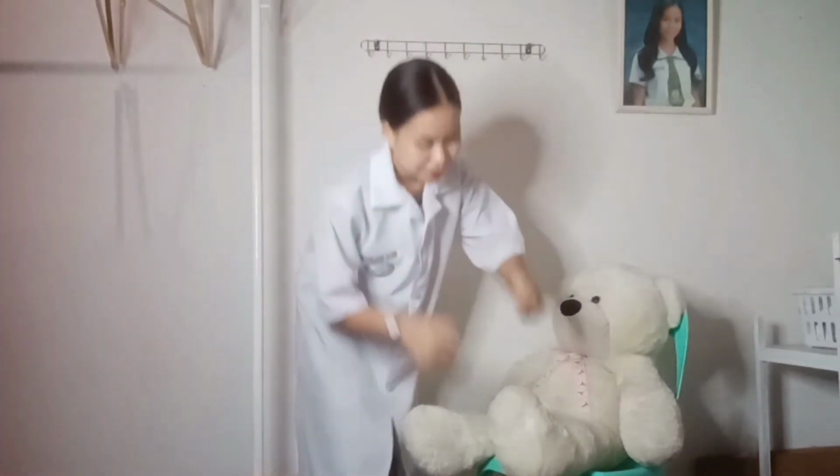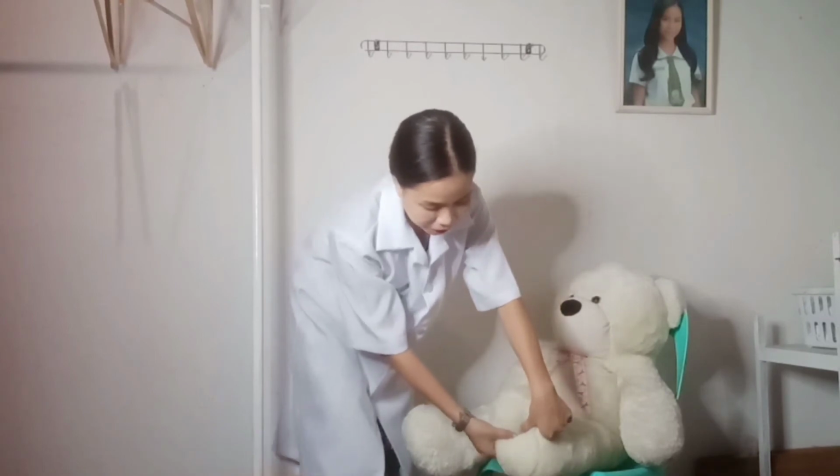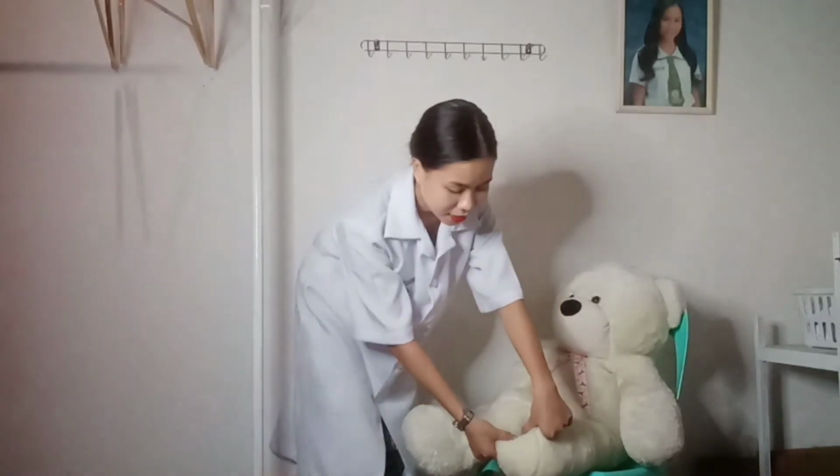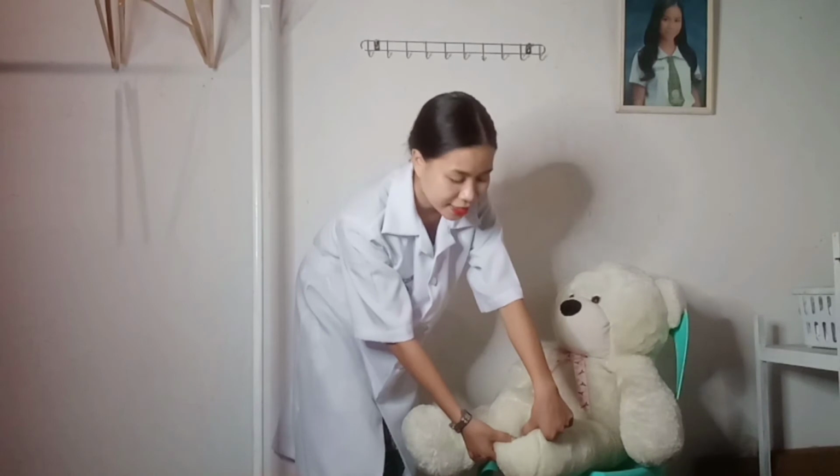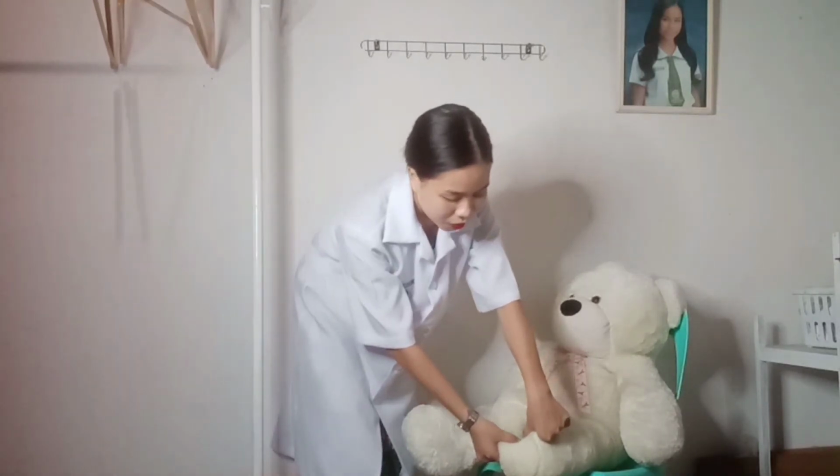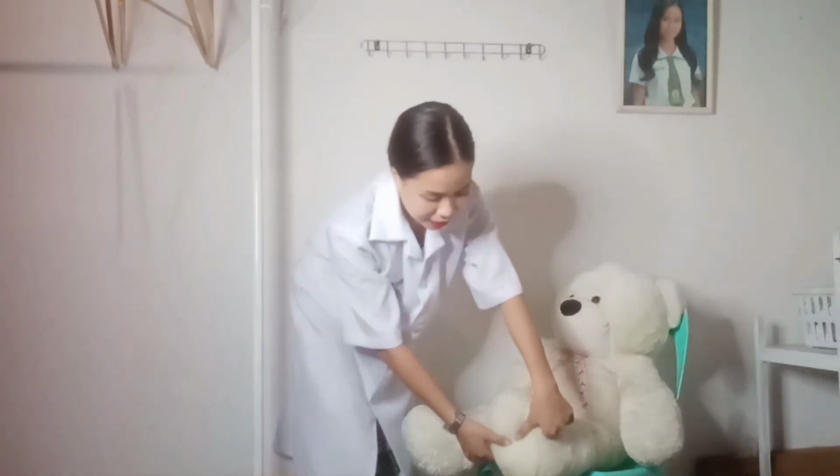Next, we will assess if edema is present. So we will be using our two thumbs to palpate the feet. For normal findings, the skin rebounds and does not remain indented. For abnormal findings, the skin has indentations and this will indicate an edema.